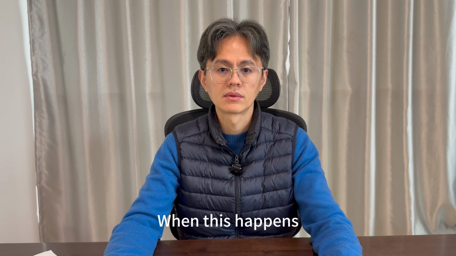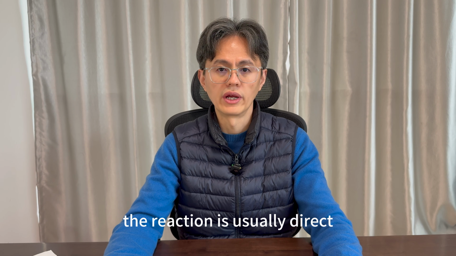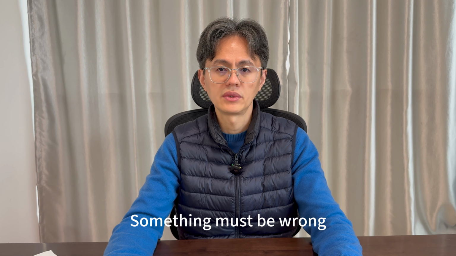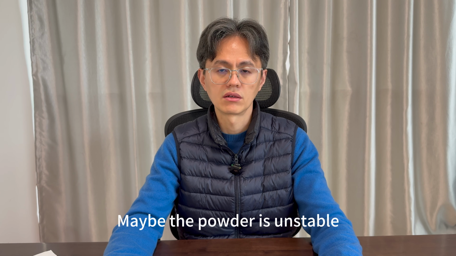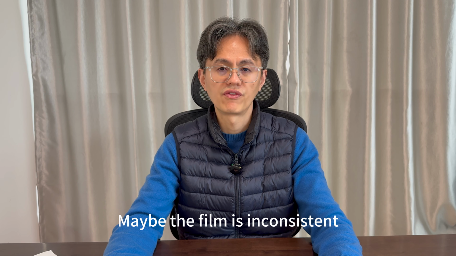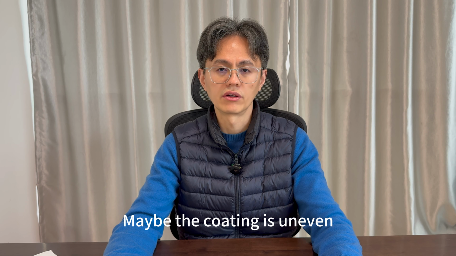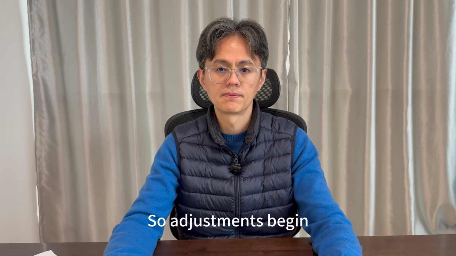When this happens, the reaction is usually direct. Something must be wrong. Maybe the powder is unstable. Maybe the film is inconsistent. Maybe the coating is uneven. So adjustments begin.